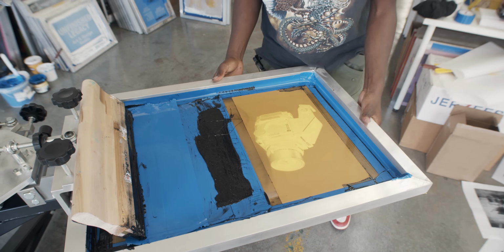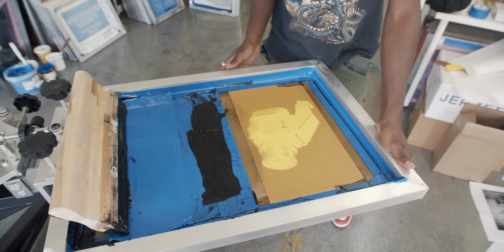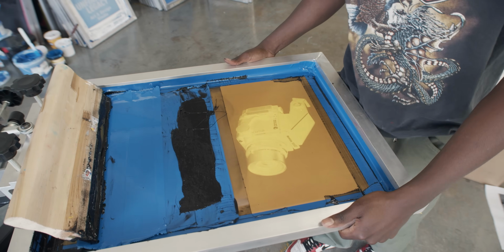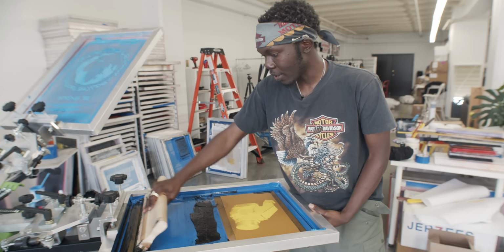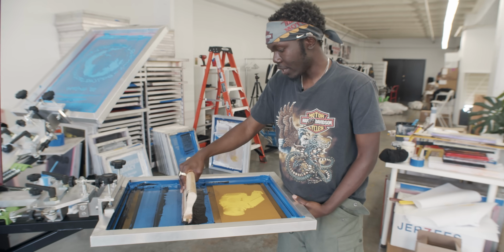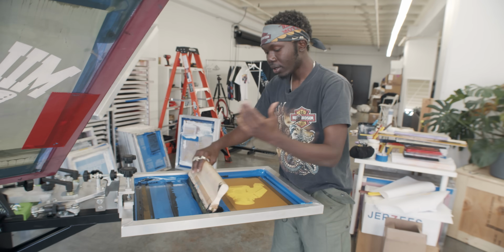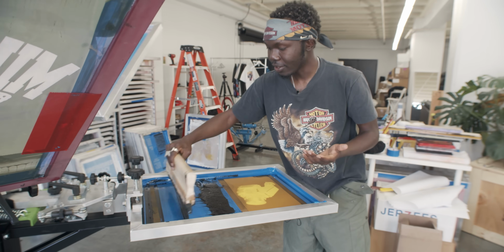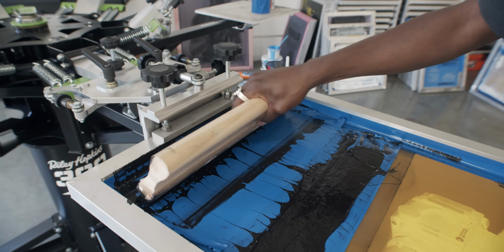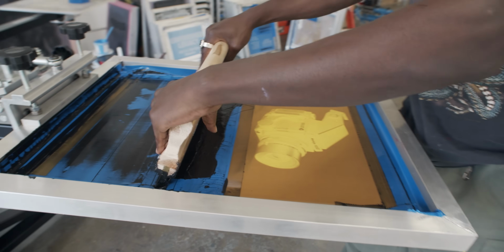All right, now I have the camera, the Mamiya RZ ready. Same process. I feel like I kind of got it in the groove. I have an idea of what this is gonna look like. So I'm just gonna flood and then pull with more pressure. Let me just clean this up real quick. All right.